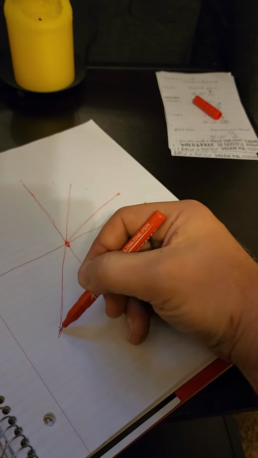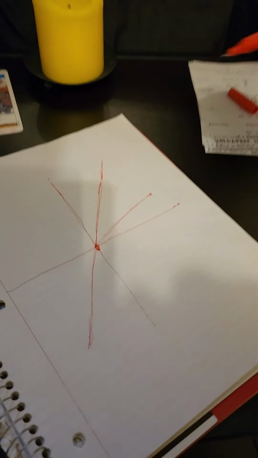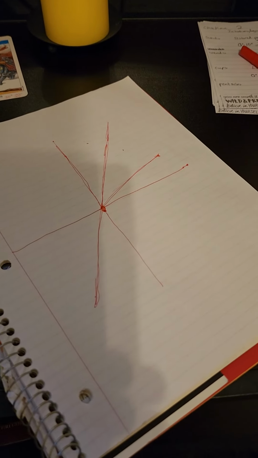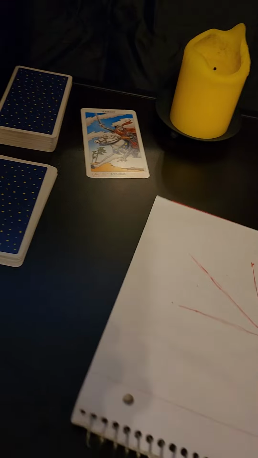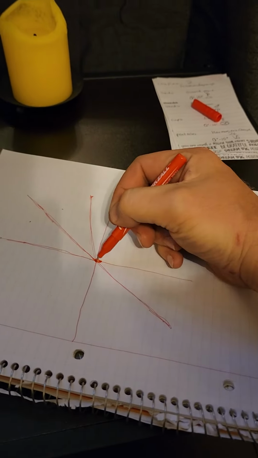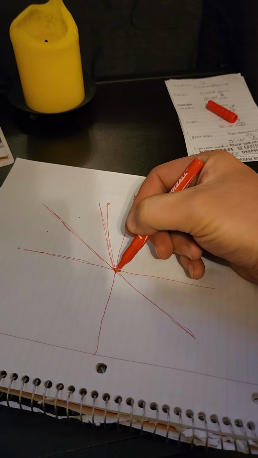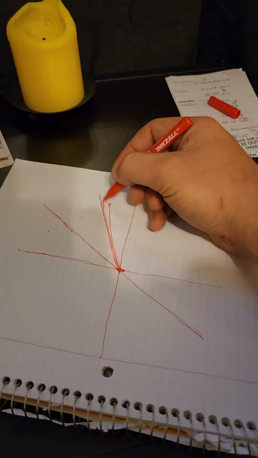Now, the beautiful thing about sacred geometry, which is essentially what I'm doing right now, is you don't even have to be good. It literally just creates itself. All you have to do is line up the shapes, the lines. You literally just have to line up the lines. You'll see it'll correct itself. You know what I mean?